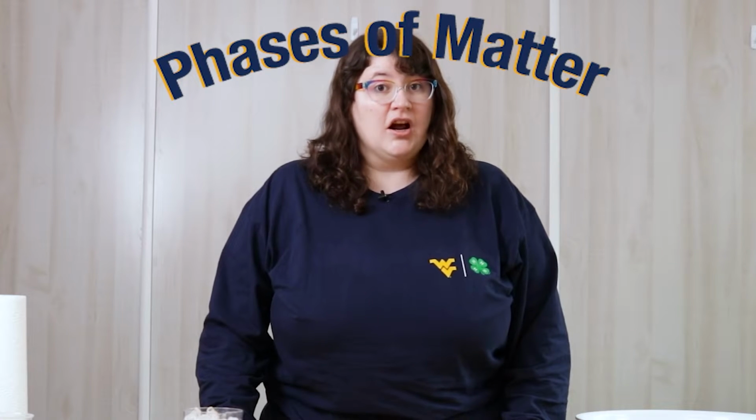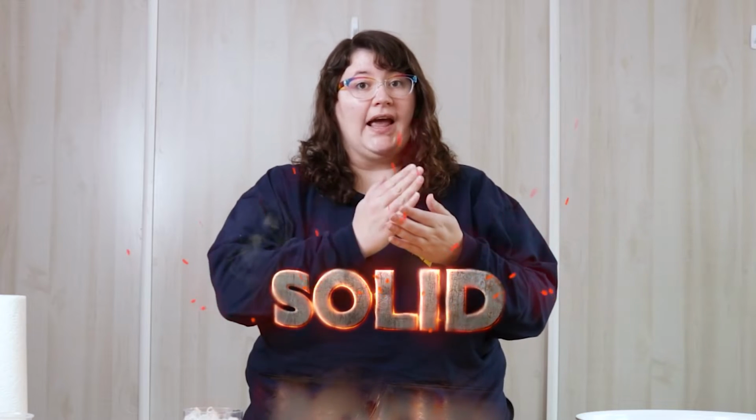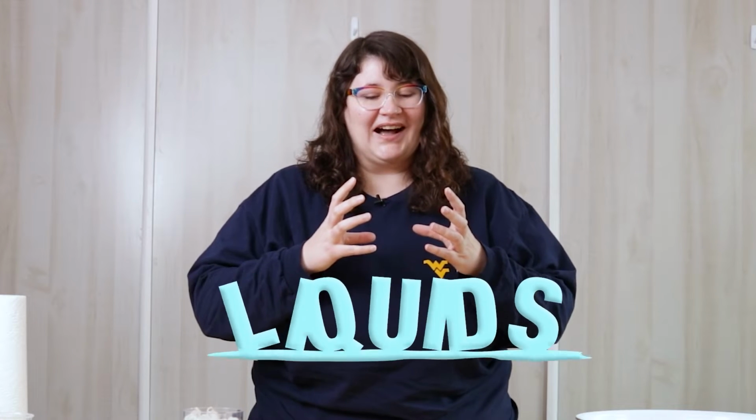Today we are going to be talking about phases of matter. So there are 3 phases of matter. Solid, which means anything that holds its shape and that you can't pass through easily. Liquids, which will fill the container that they are stored in and can be passed through with your hand. And then gas, which will expand to fit any container. So these are our 3 phases of matter.